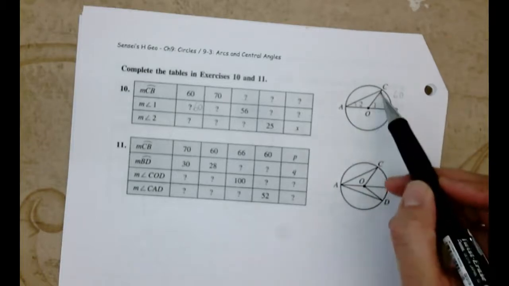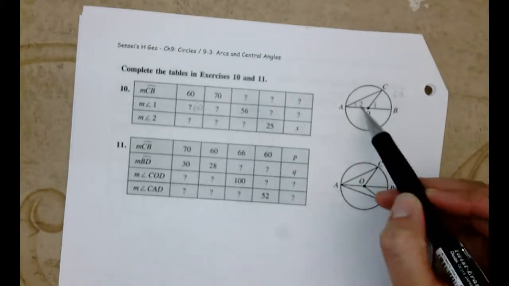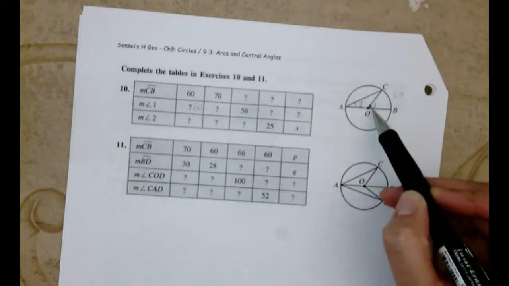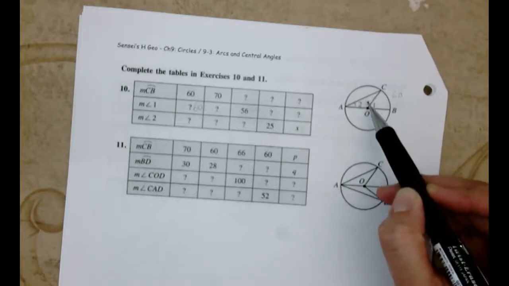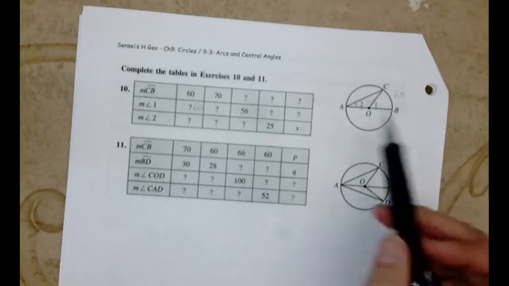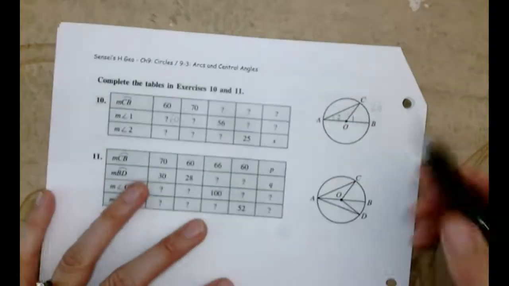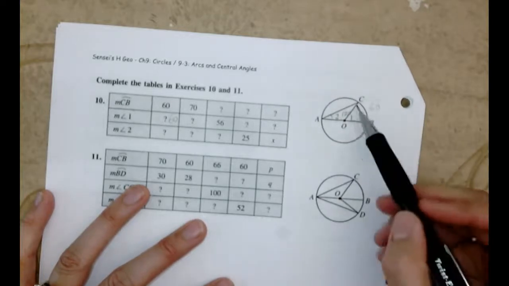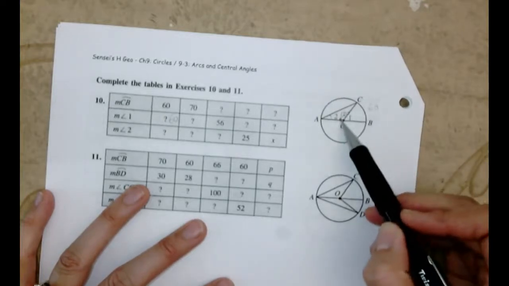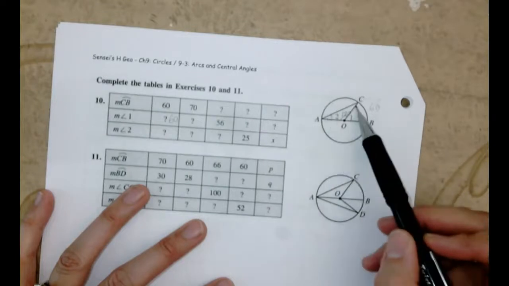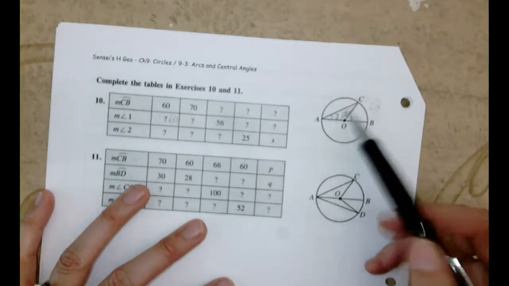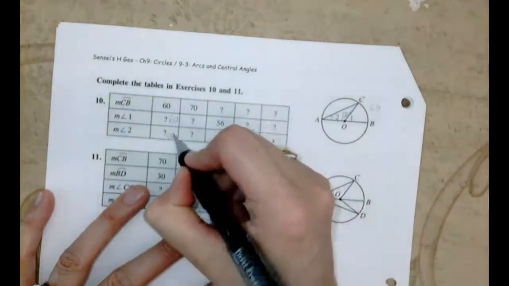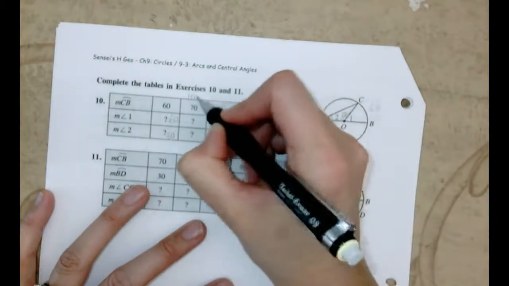So this is isosceles, right? Because this is a radius. And if this is 60, this is 120. These are lines, so this would be 120. I don't know if you can see it. So this is isosceles and this is 120. So this should be 60 divided by 2, so this should be 30. Okay? So you can do this one.